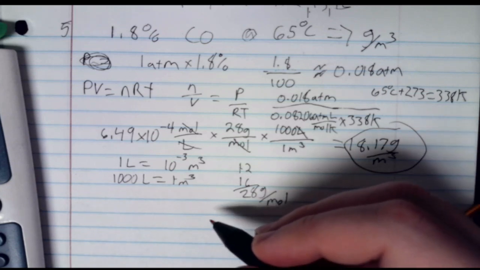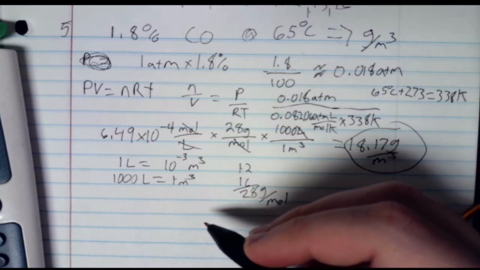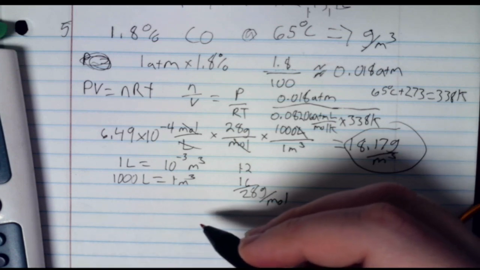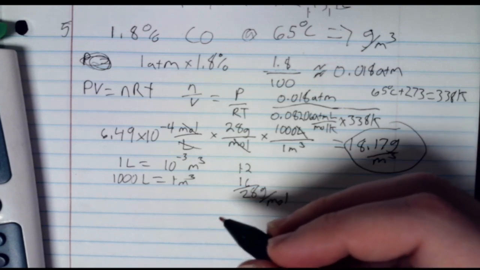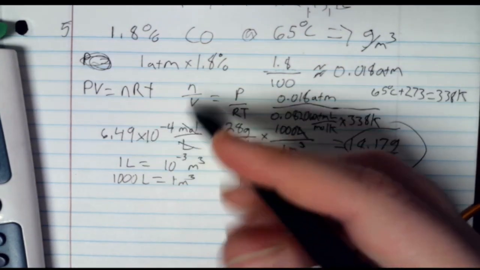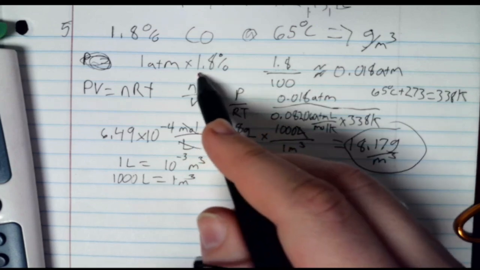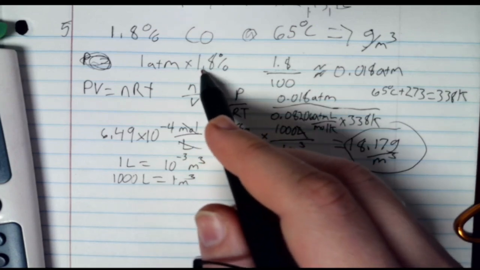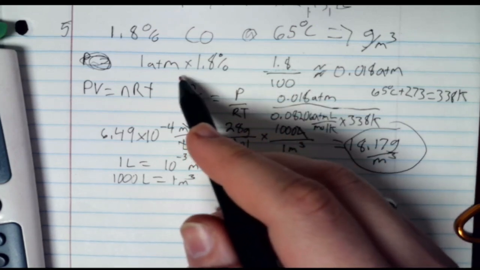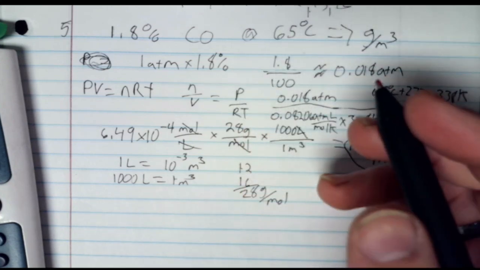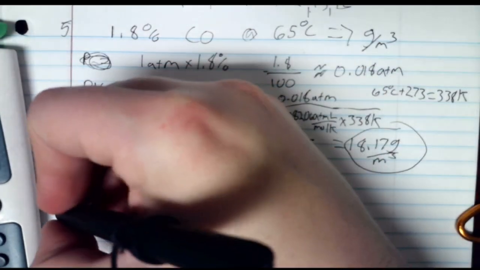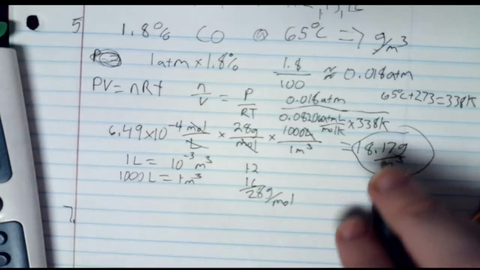There's a little bit of math involved, but none of this math is particularly challenging if you know what you're doing. None of this math is new. It is all general chemistry 1 stuff. The only different aspect would be using the 1.8% to figure out a partial pressure of carbon monoxide. So that in itself is not supposed to be too bad.